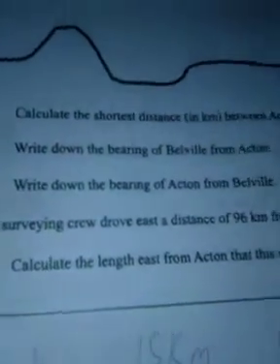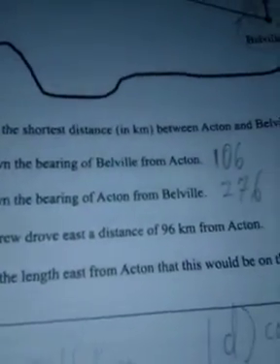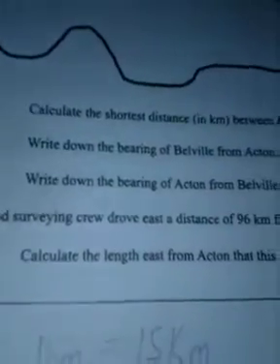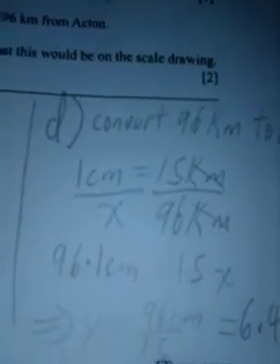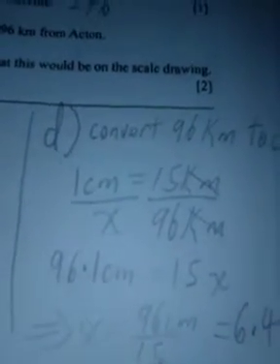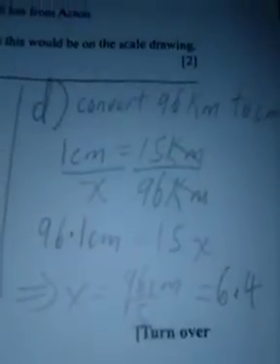Elan's surveying crew drove east a distance of 96 kilometers from Acton. Calculate the length east from Acton that this would be on the scale drawing. So I have to change 96 kilometers to centimeters. Once again, I use the same scale. 1 centimeter is to 15 kilometers as x centimeters is to 96 kilometers. Kilometers cancel kilometers. I cross multiply, I get 96 times 1 is equal to 15 times x. Divide by 15 and I get 6.4 centimeters. I didn't get the cm on there, okay?